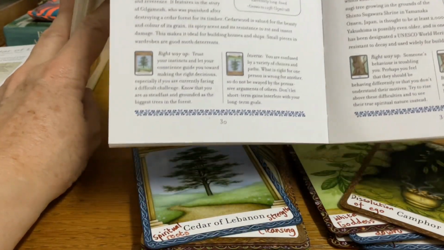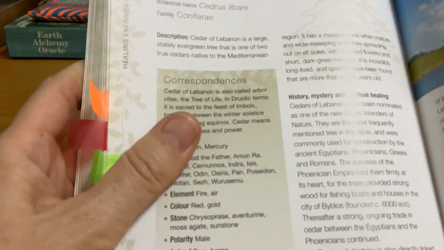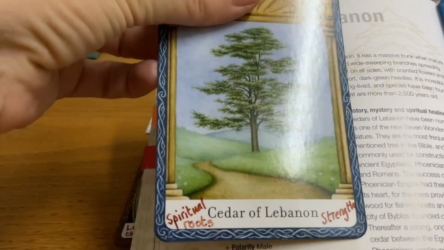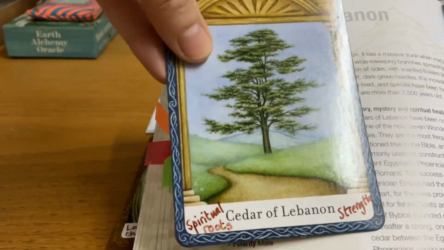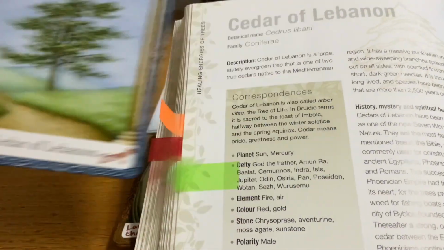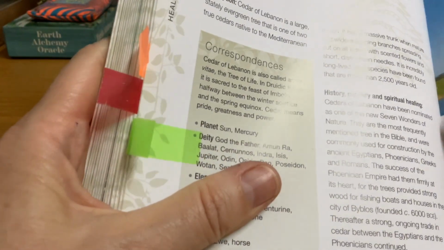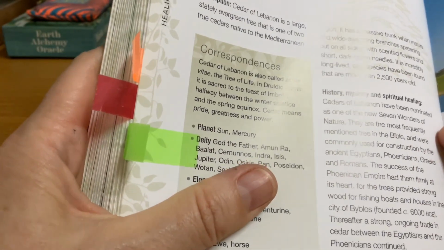And then in the second book, so there I've got spiritual roots and strength. So I think I started with spiritual on one side and strength on the other, but then I added roots. So Cedars of Lebanon have been nominated as one of the new 7 wonders of nature.